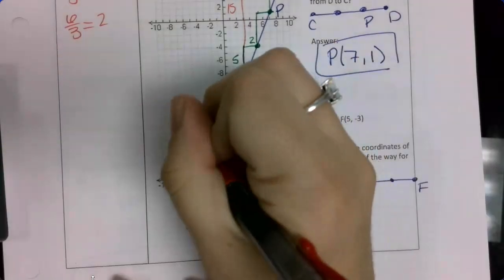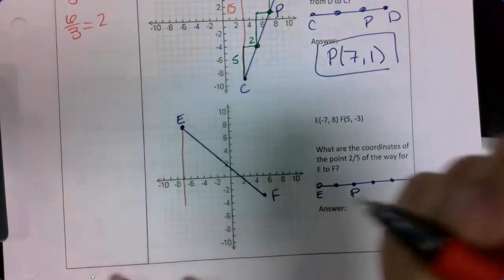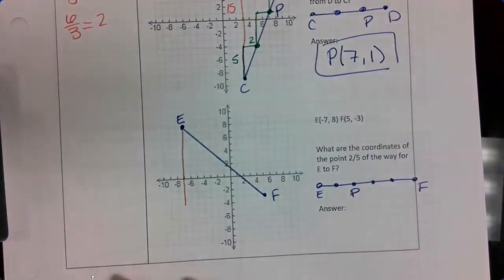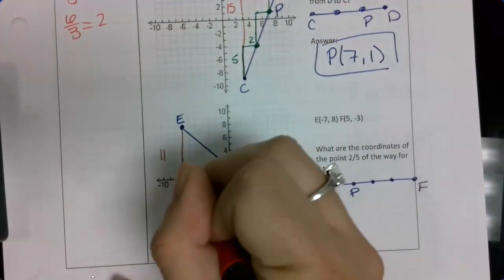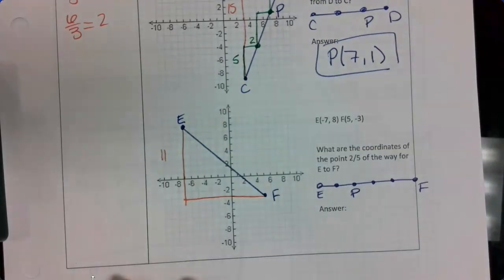Okay, how many am I going down from E to F? 11. And how many am I going right from E to F? 12.